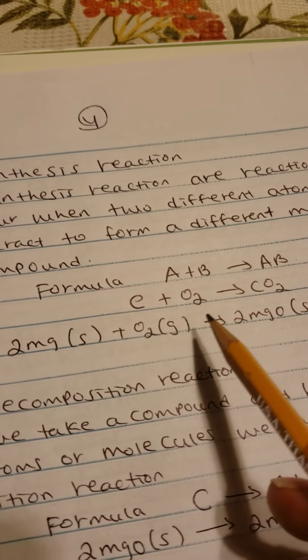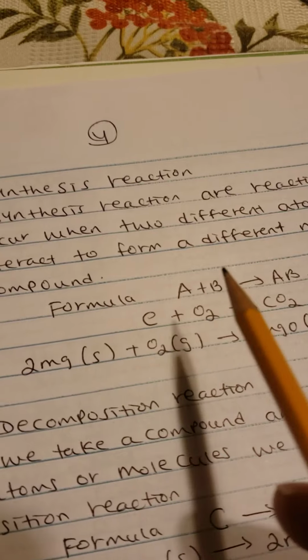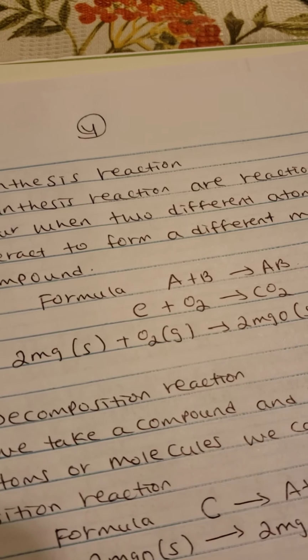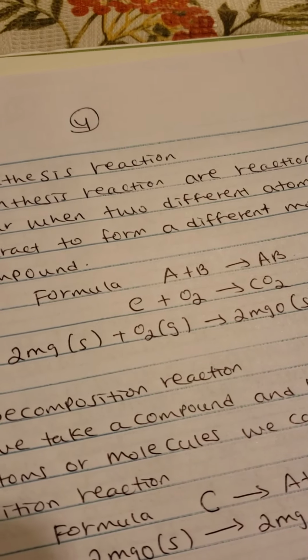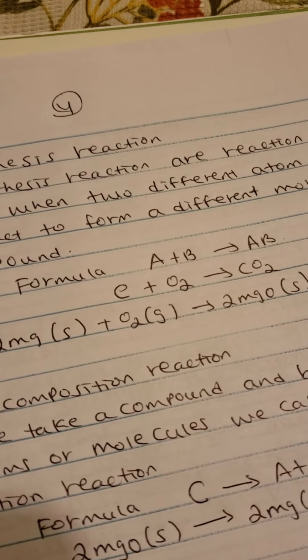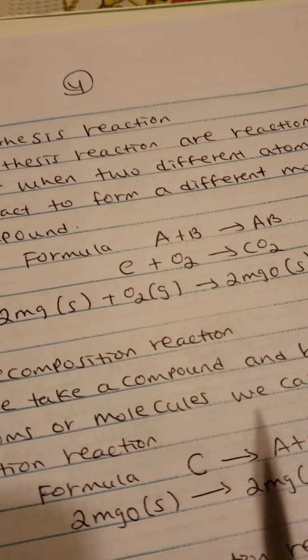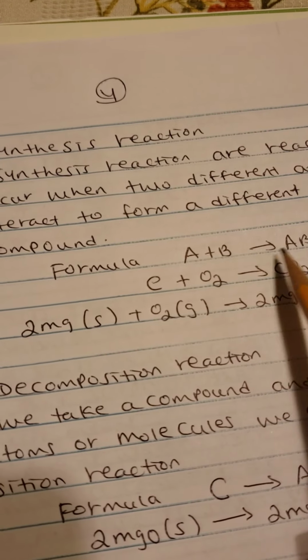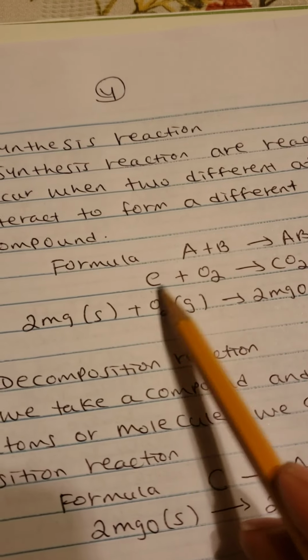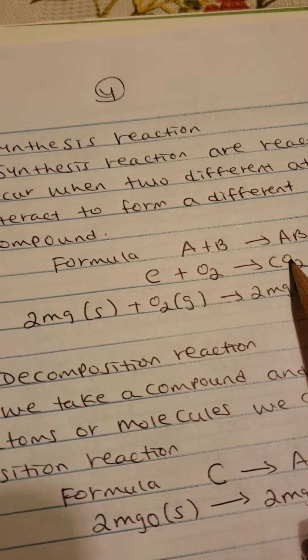So synthesis is a reaction that occurs when two different atoms or molecules interact to form a different molecule or compound. For example, A plus B gives AB: carbon plus oxygen gives carbon dioxide.